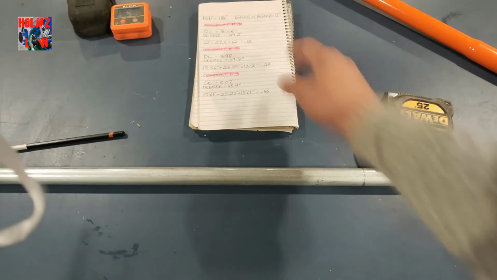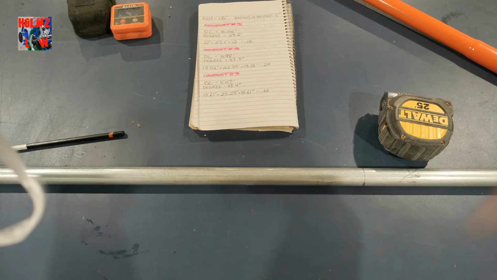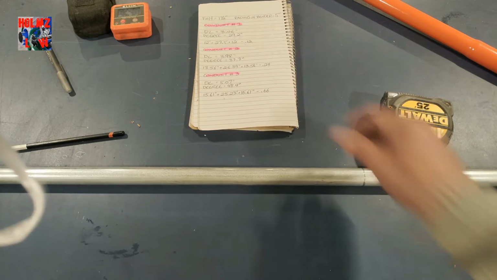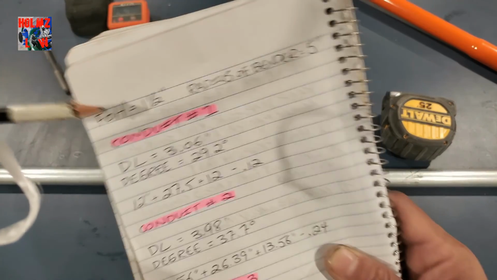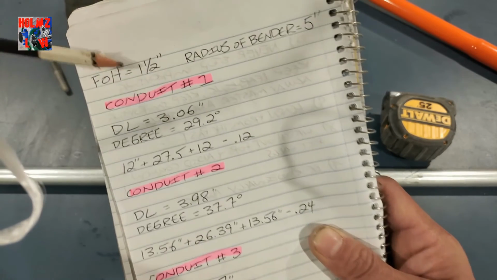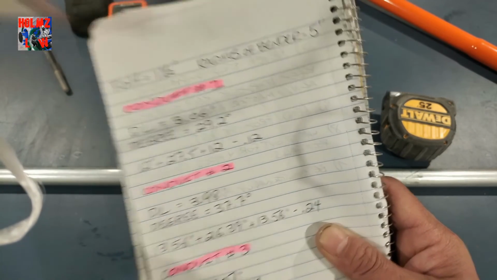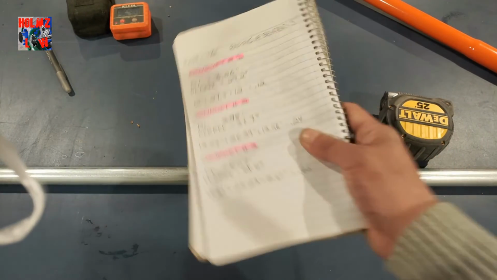Okay. Now that we have our two marks, how do we go about laying it out? Because it's not over just yet. Like I have here, we have to include our front of hook measurement, which I have as the FOH. The FOH, which is 1.5 inches.